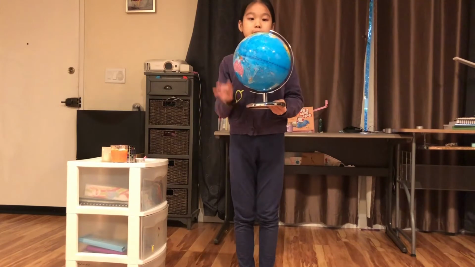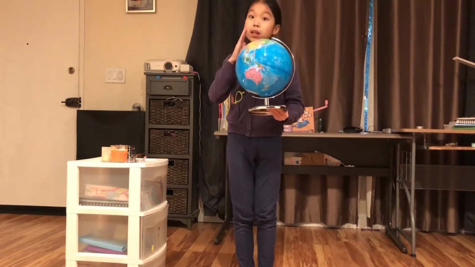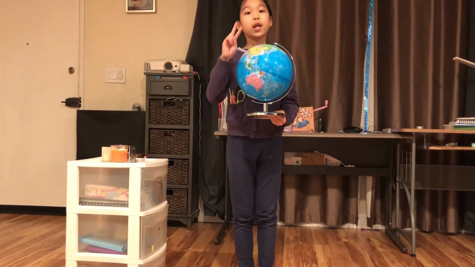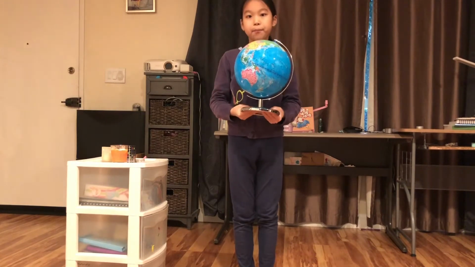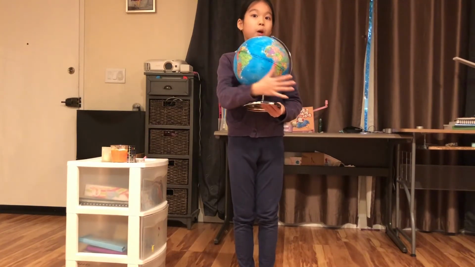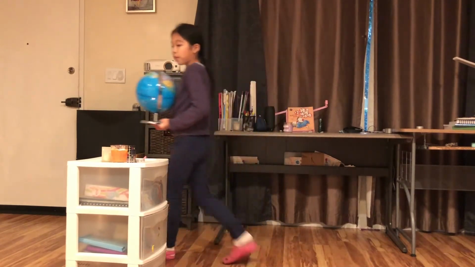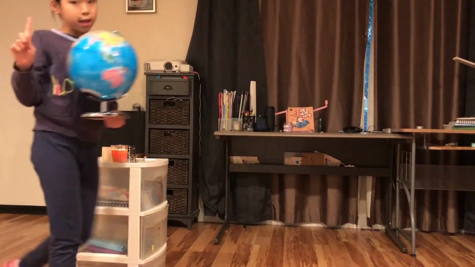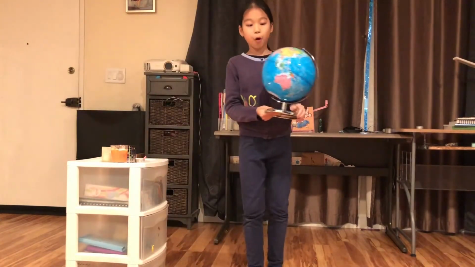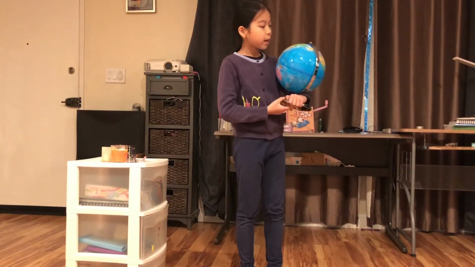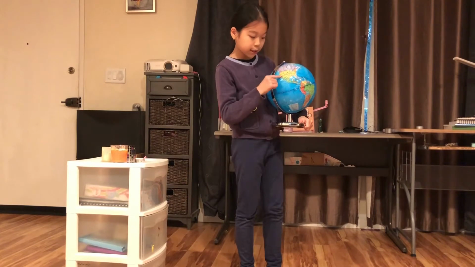Our axis, or our globe, is tilted. It is tilted 23.5 degrees. Now, one spin of a globe or an earth is 1 day, and one spin around the sun is 1 year. We are over here in the United States.